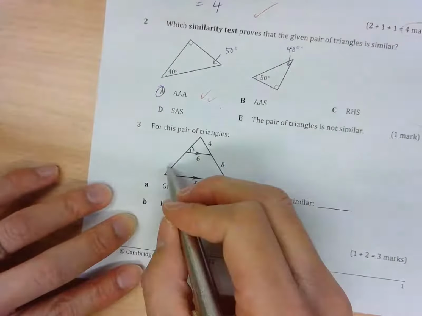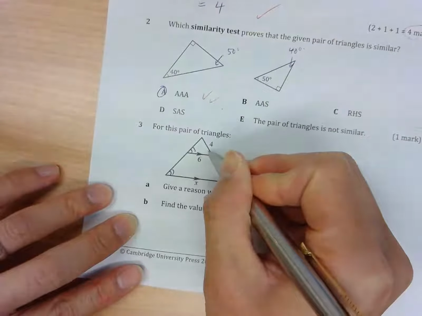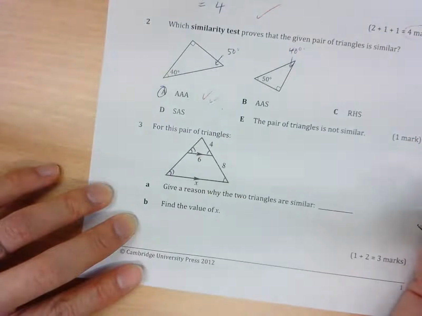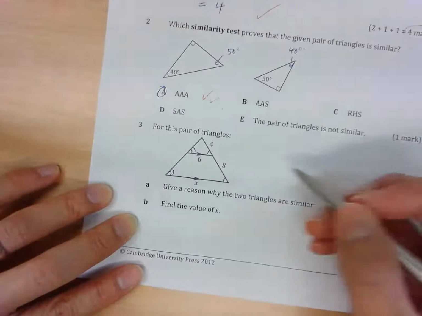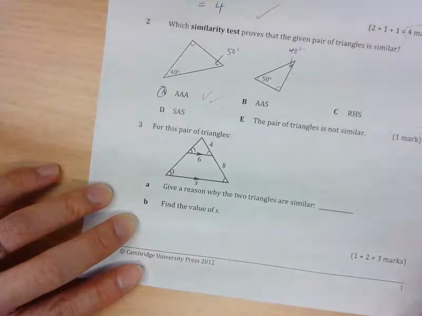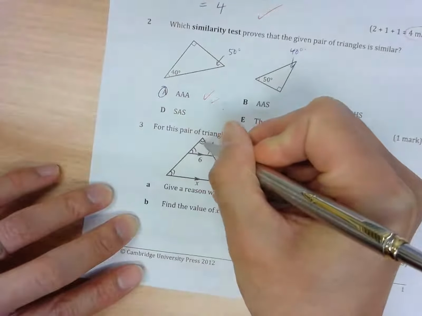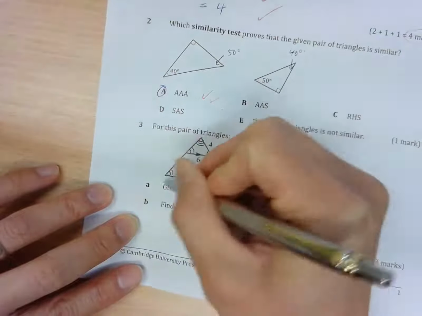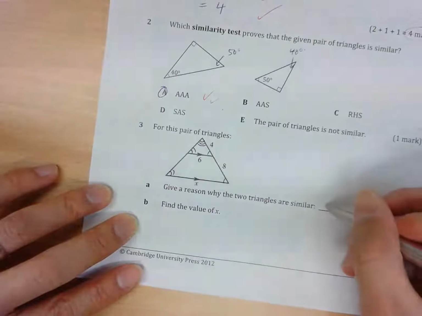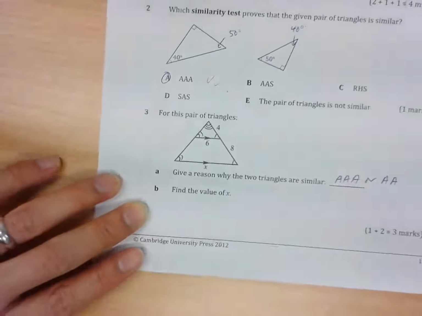So they're corresponding because of our parallel line rule, and also these two angles are the same. Okay, so there's already two angles that are the same, so AA is acceptable, and you would notice that this angle is shared. The small angle, it belongs to the small, and it also belongs to the large one. So AA is also fine as well.